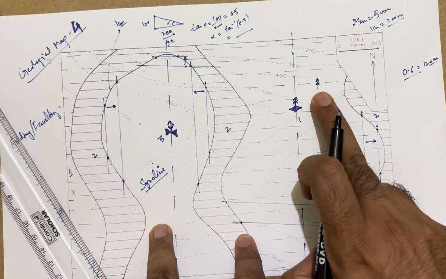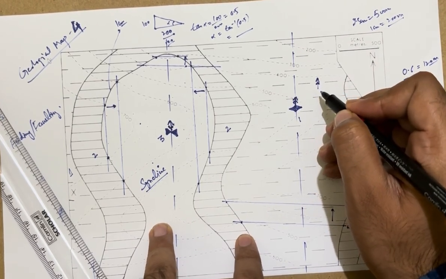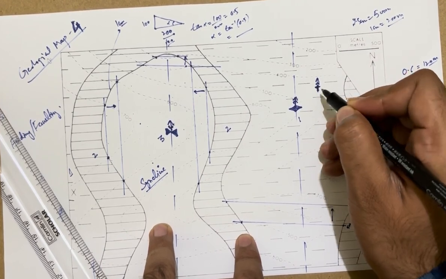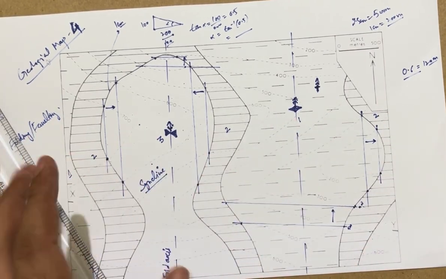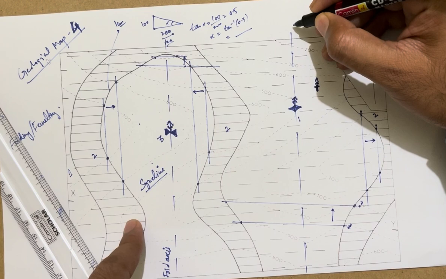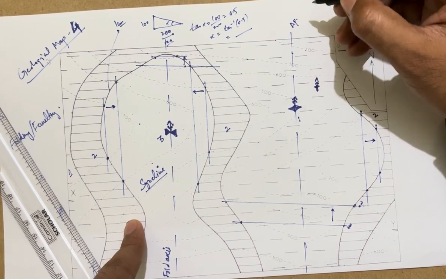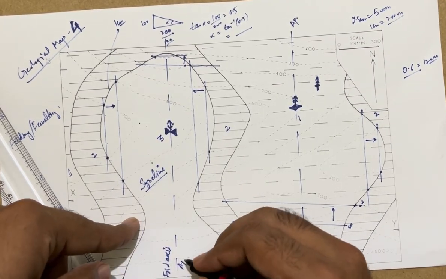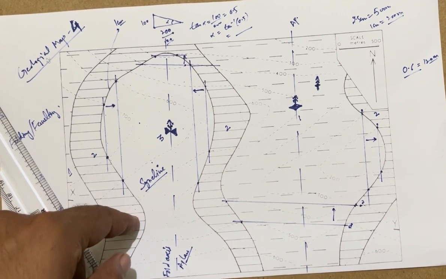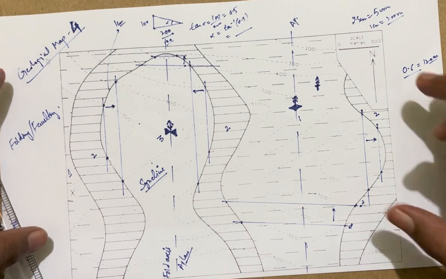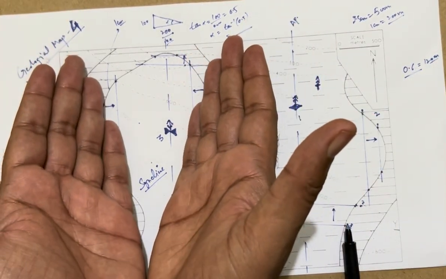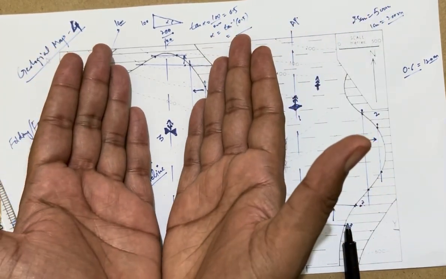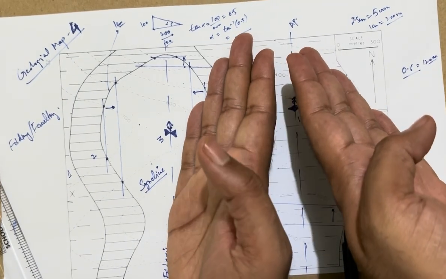This symbol with dipping away, this is a type of symbol. So this is the fold axis or axial plane. Fold axis is also like this. This is the axial plane. Hope you understand. It is like this, and this part is like this, and this part is like this.